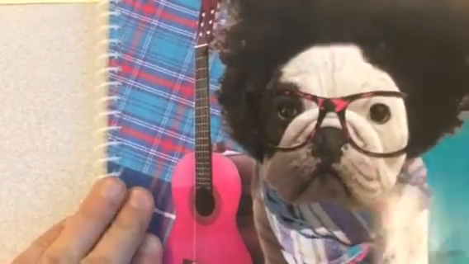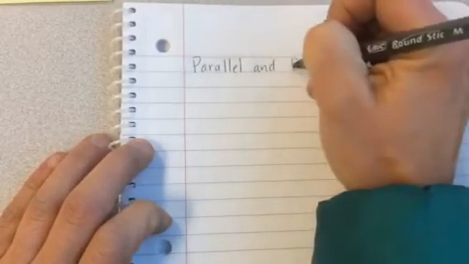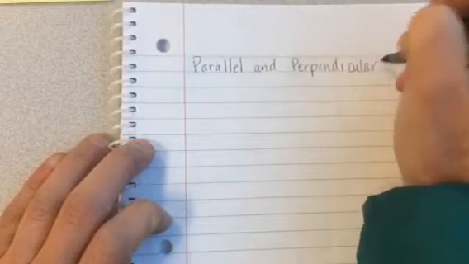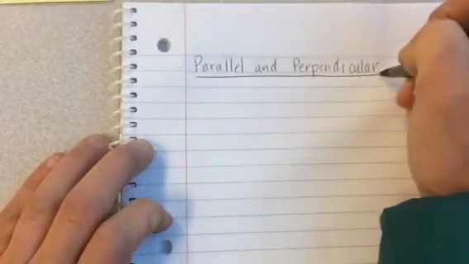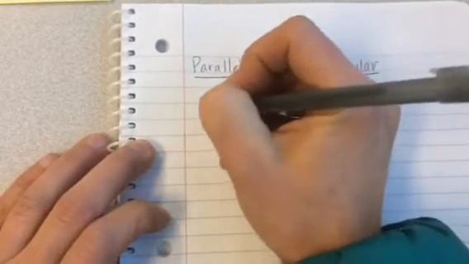All right, today on Algebra Cafe, we're going to talk about parallel and perpendicular lines. First, remember the slope formula.